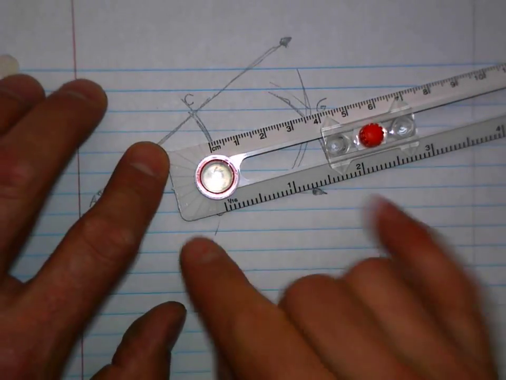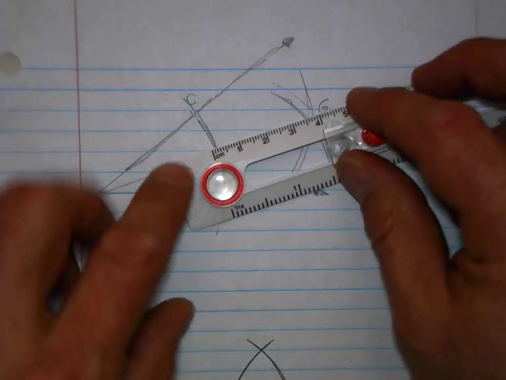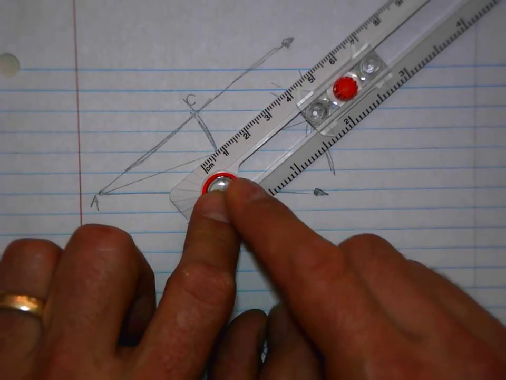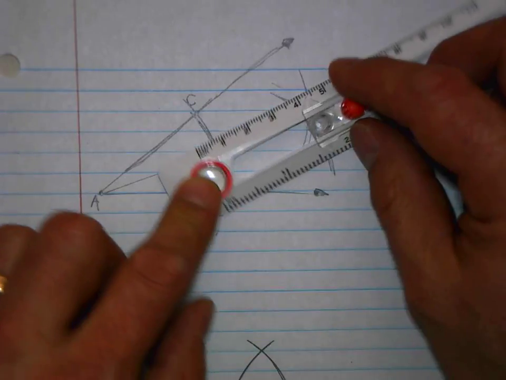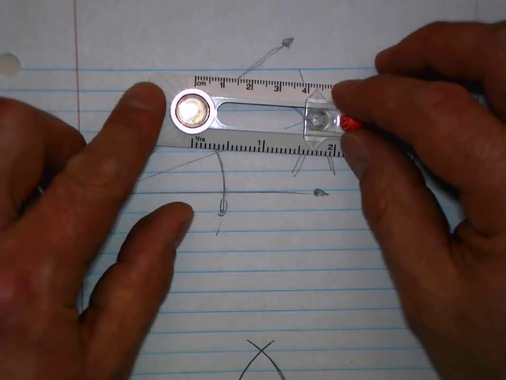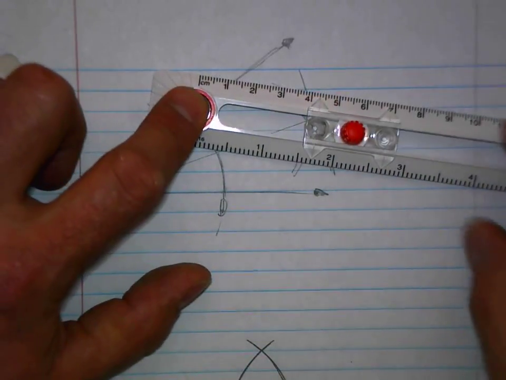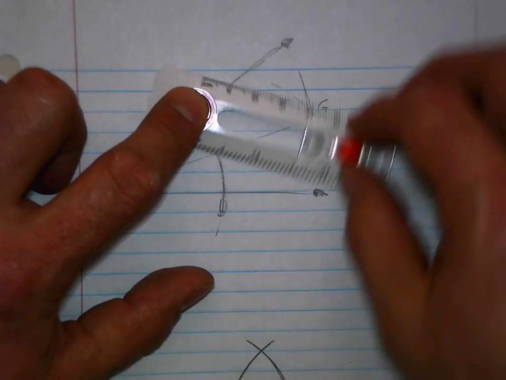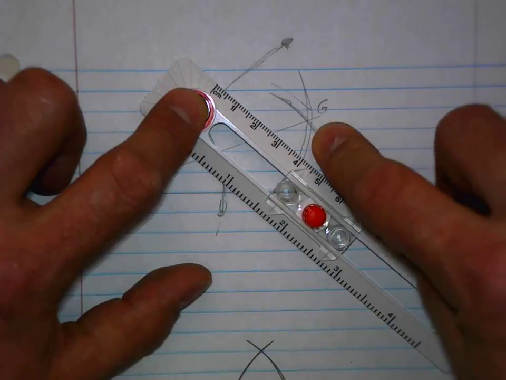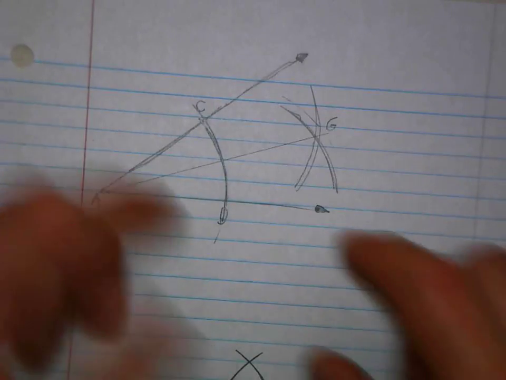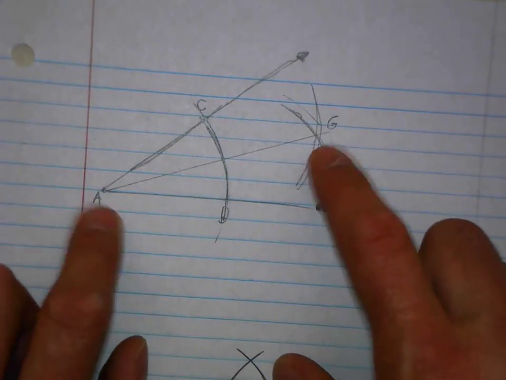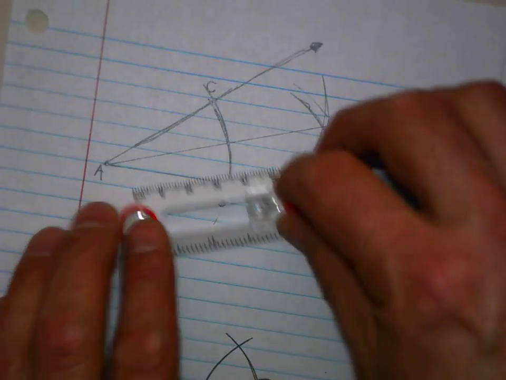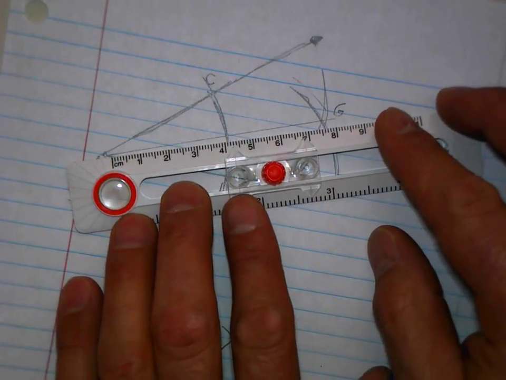And then keep that same setting. Now here it's really important. Once you establish a setting for this lower point of intersection, make sure you use that same setting for the upper point of intersection, and then draw another arc that will intersect with the first one that you had created. And the intersection of those two arcs is the point that you want to draw your line through, your ray.